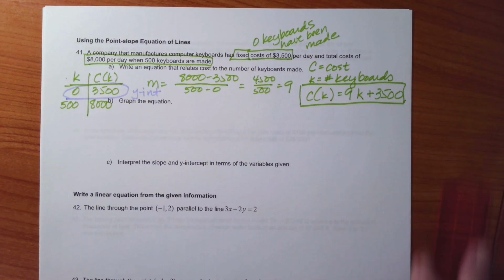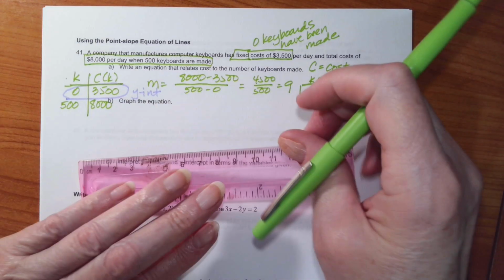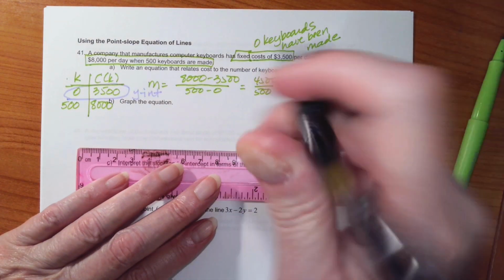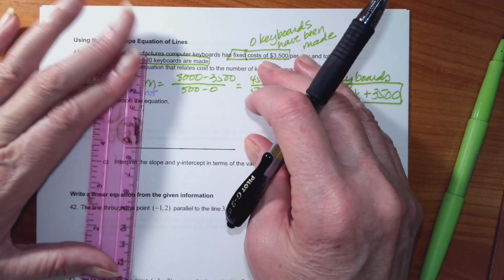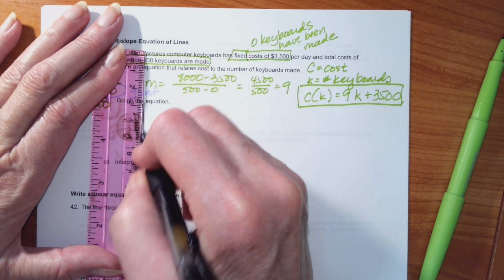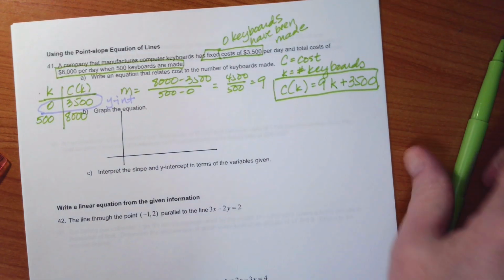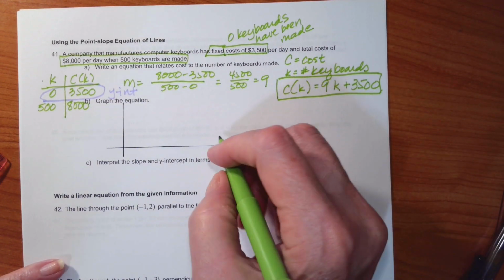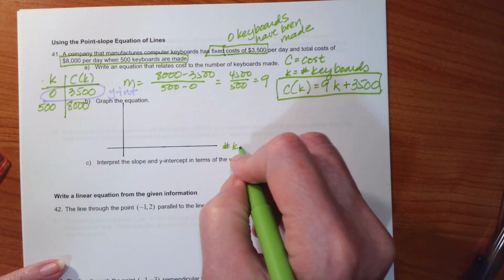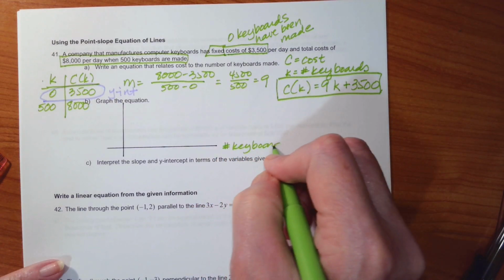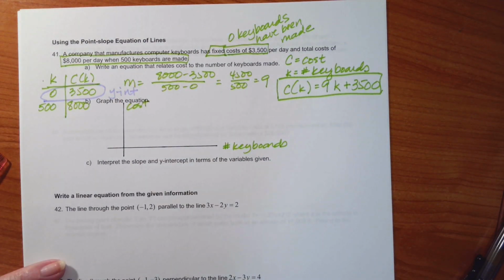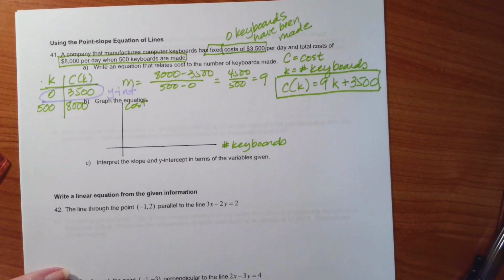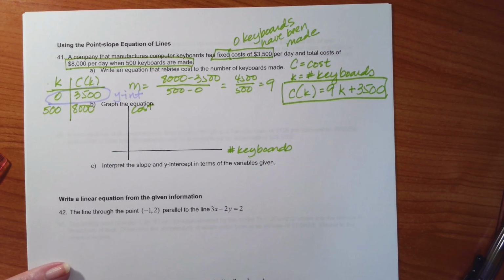Okay, now if I want to graph this, I'm only going to draw a graph in the first quadrant because anytime I'm dealing with real life, I'm only dealing with the first quadrant. Okay, so this is going to be the number of keyboards, and this is going to be the cost. Well, I have 2 points on here.